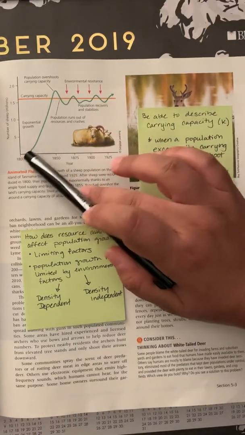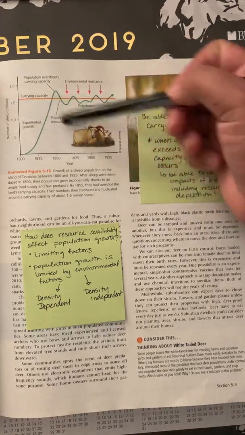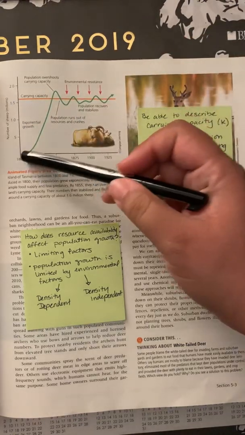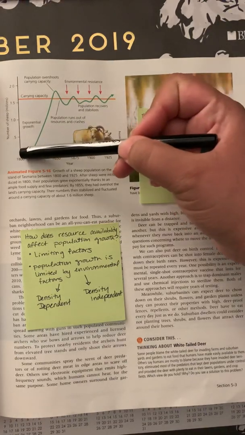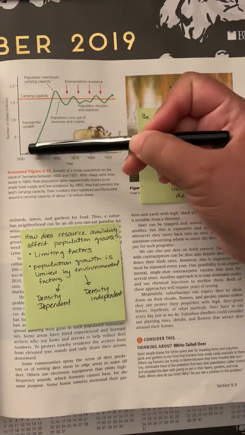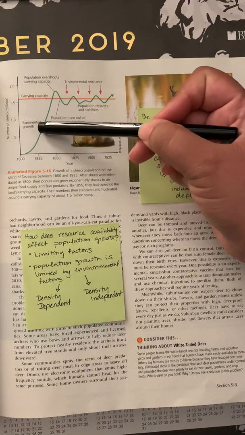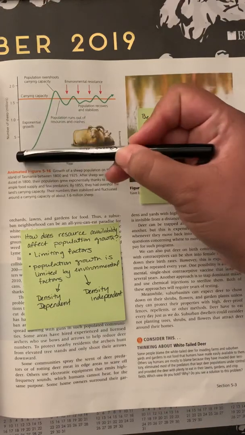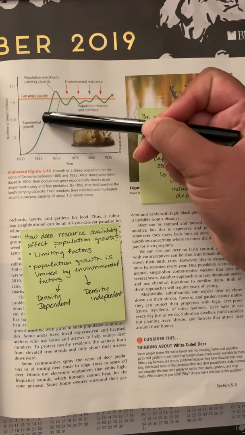So exponential growth right here, if this is looking at the number of individuals in the population, in this case it's looking at sheep, and down here on the x-axis it's time, the population size is really, really small. Lots of resources available, so that means that population is going to grow very, very quickly. So it looks kind of like a J, which is where the name J-shaped curve comes into play.